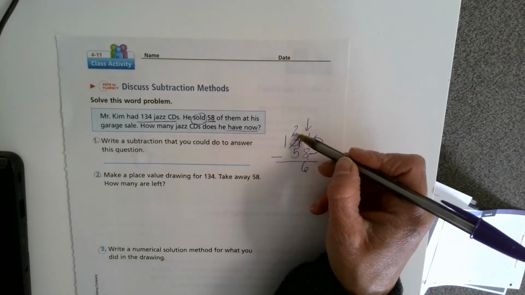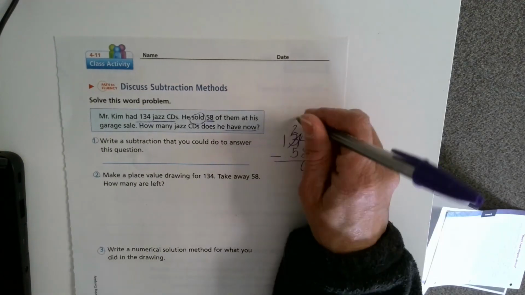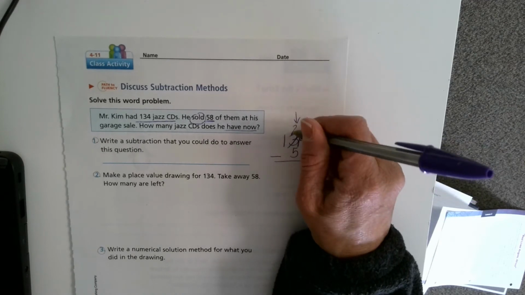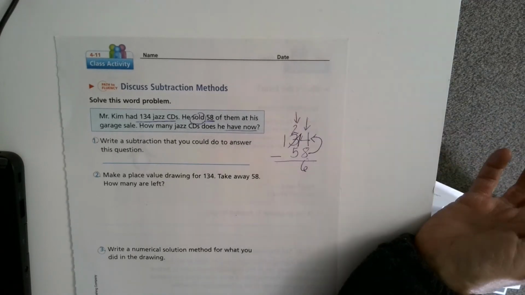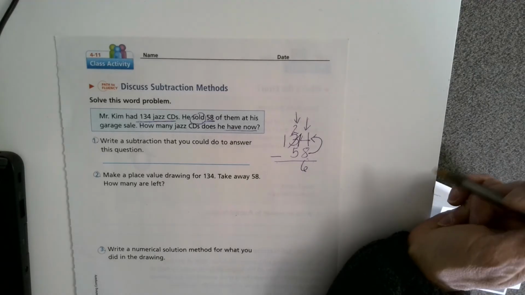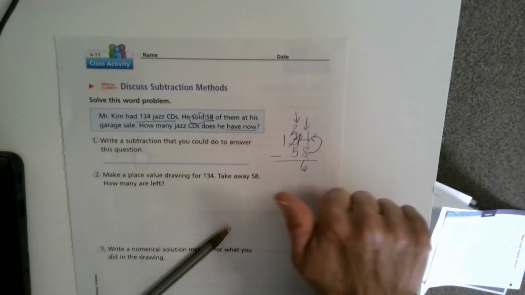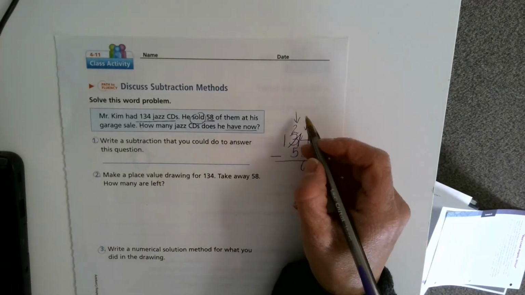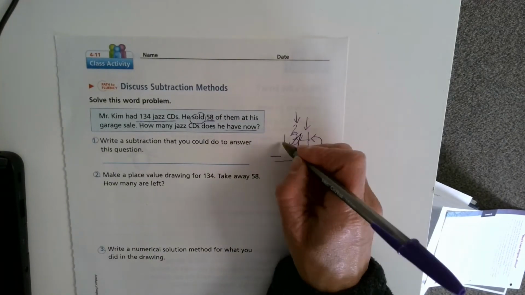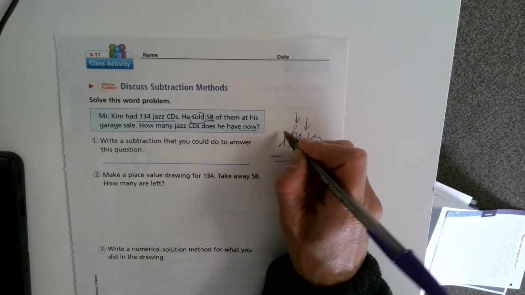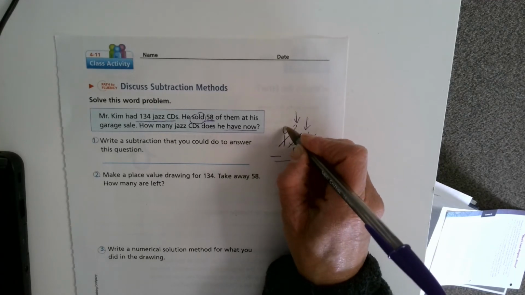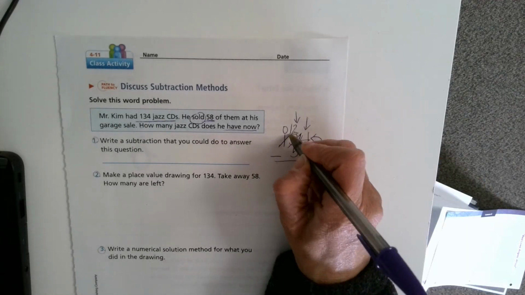Now I have the same problem when I go over to my tens place and I say, well, I'm going to take 2 and subtract 5. I can't do that without getting into negative numbers, which we're not doing this year. So I got to knock on the door for the 100, see if I can borrow 100. Sure enough, they're going to say yes. The 1 is going to let me take 1 away, which makes that 0 left, and put that right there.